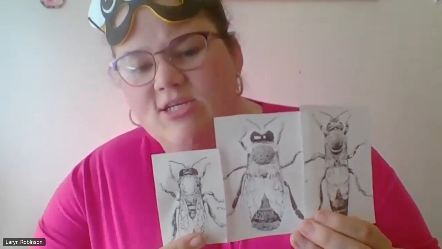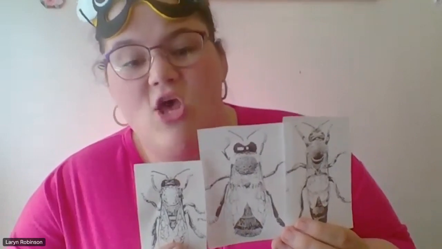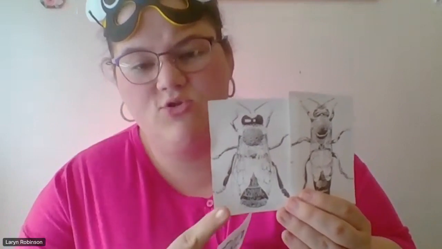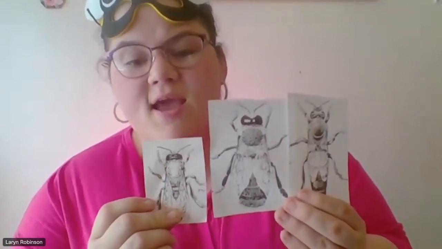The drone bee is actually a male bee, and they make up 10% of the hive. So when you look into a hive, you're more than likely going to see a worker bee, not a drone bee. But drone bees are male bees. They are there to keep the queen company and fertilize the eggs. And the worker bees are there to keep the hive running.